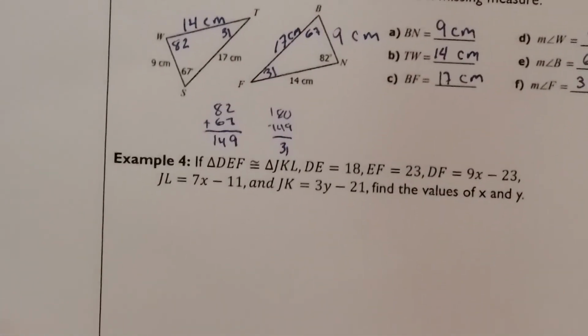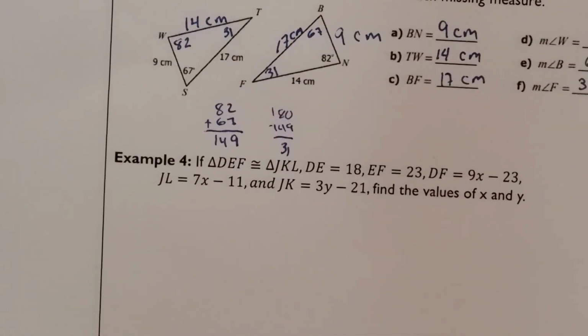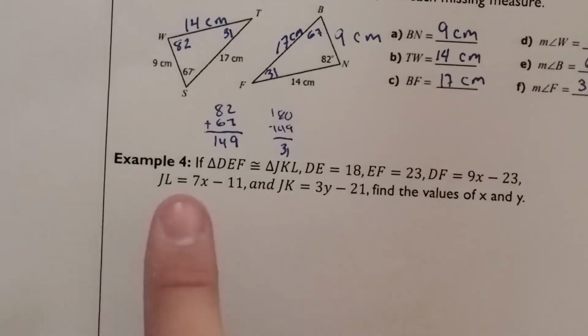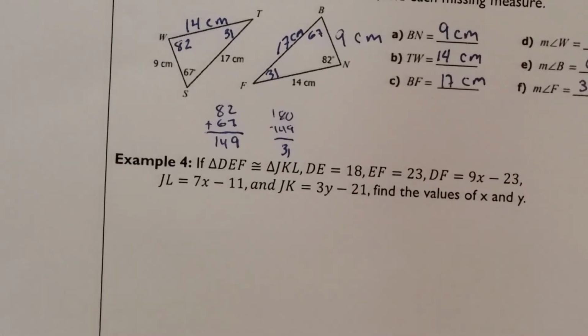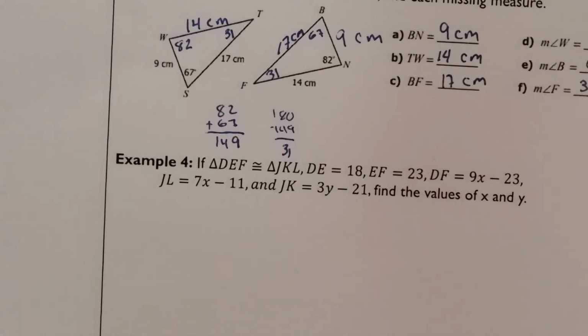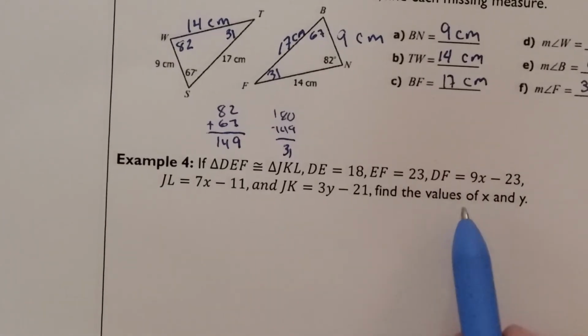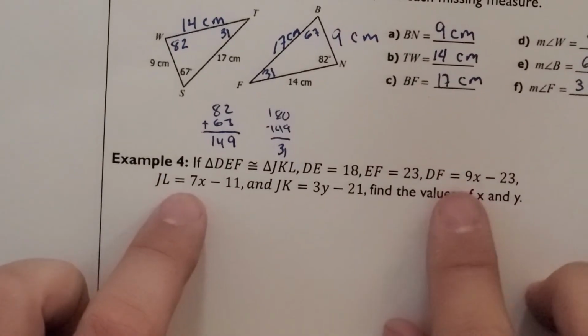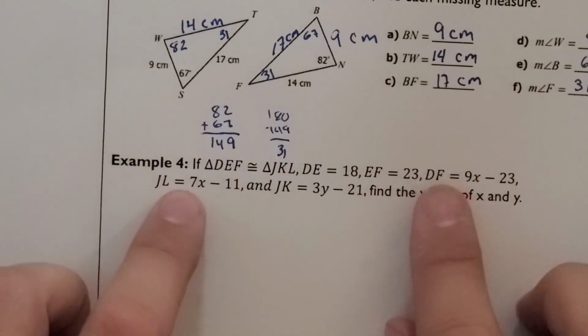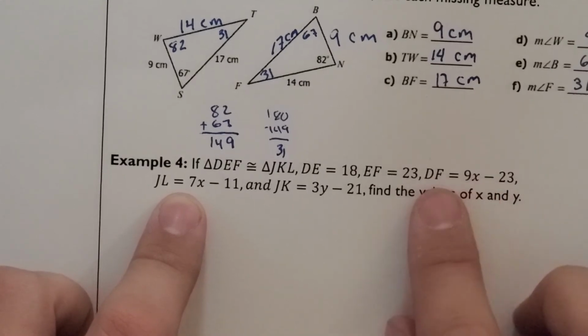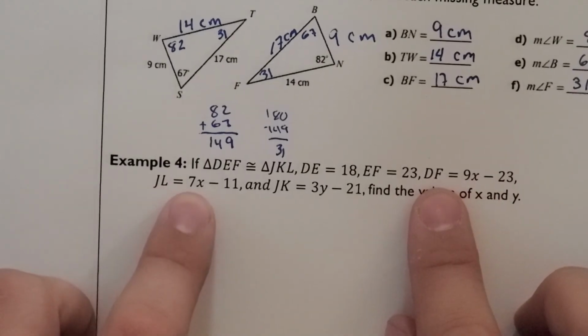And that brings us to this final example on here. The final example says if we have triangle DEF is congruent to triangle JKL, and we know that DE is 18, EF is 23, DF is 9x minus 23, JL is 7x minus 11, JK is 3y minus 21. We want to find the values of x and y. Well, let's think about what we have here. I know that DF and JL both are parts of this triangle, right? DF is 9x minus 23 and it's from the first triangle, and JL is 7x minus 11 as part of the second triangle.